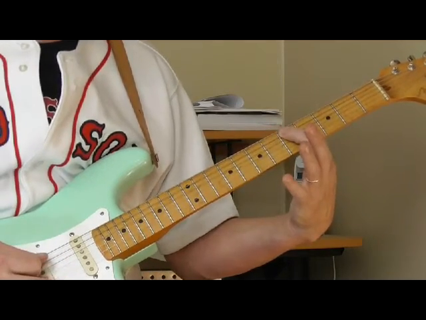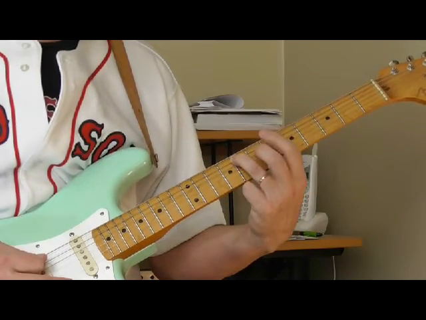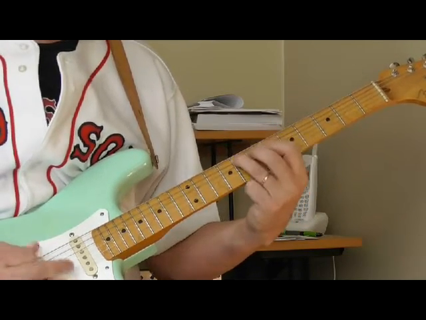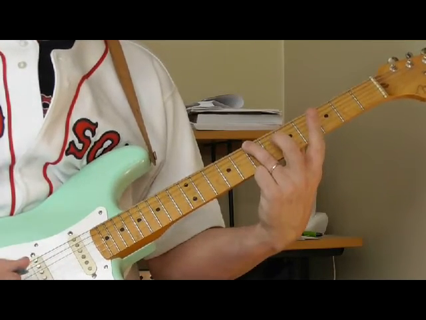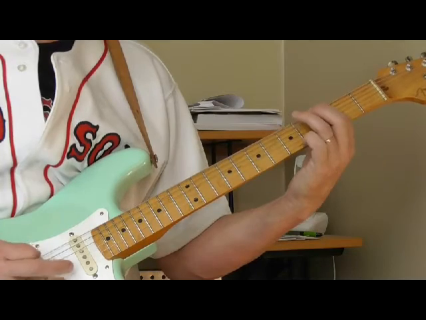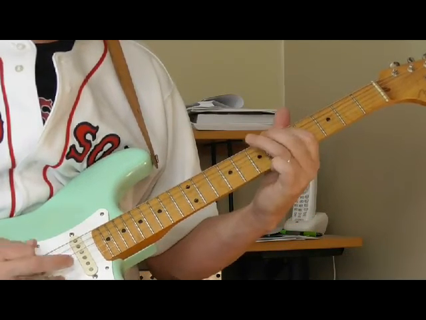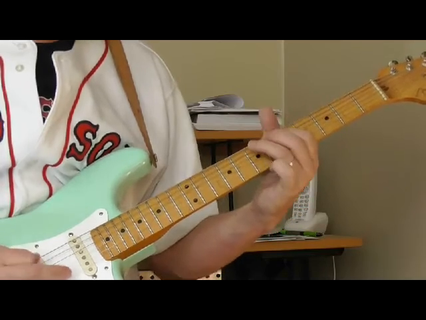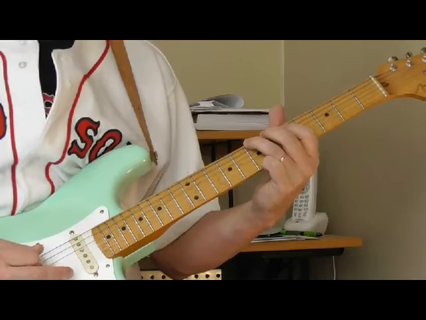Then to the 5th fret of the 5th string, 7th fret, 8th fret. And then I'm going to the 7th fret of the 6th string. So it's like this. Then we just move everything over.